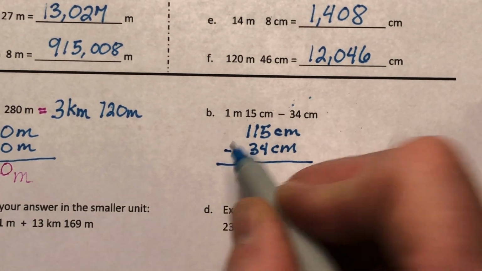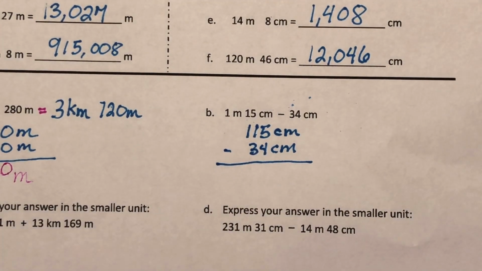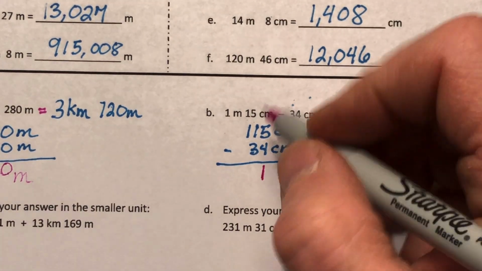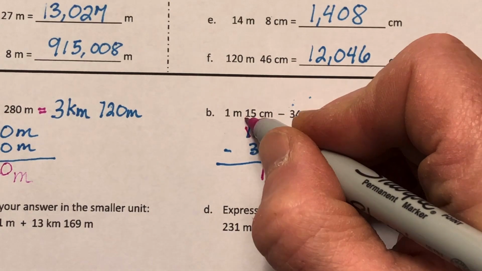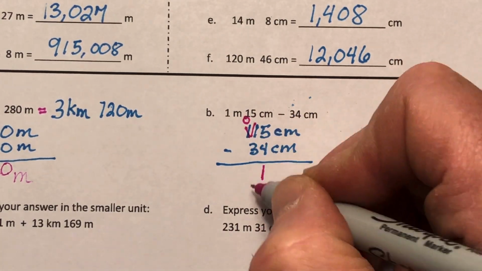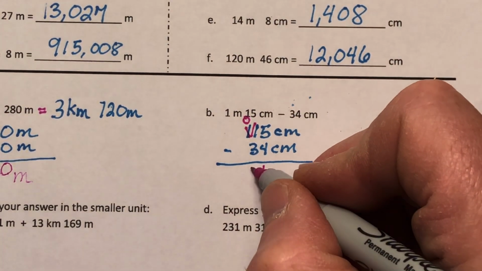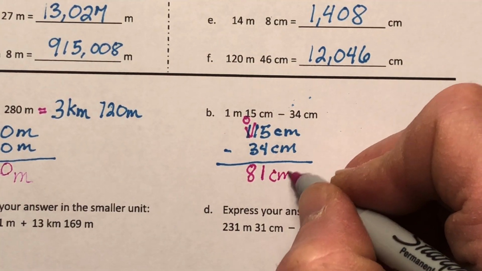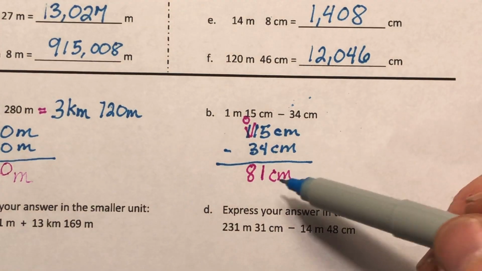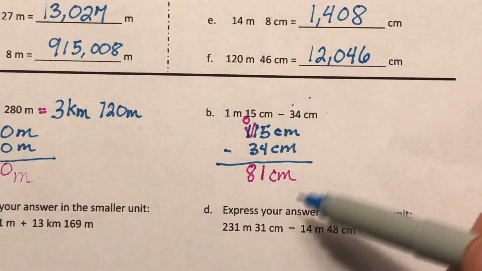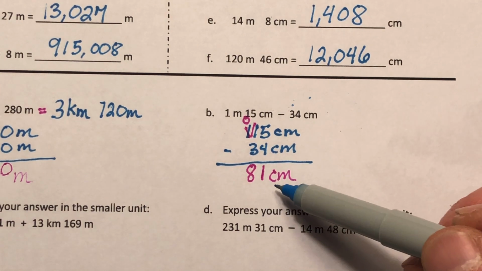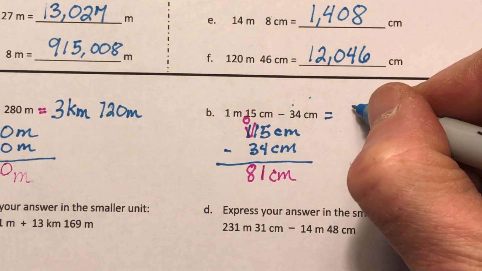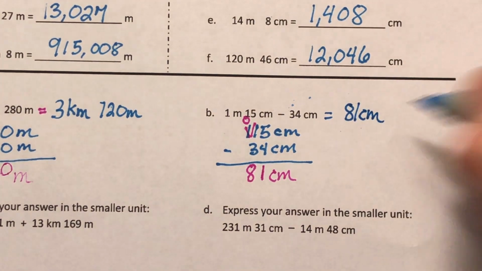All right. Let me get my different pen out here. Starting off, 5 minus 4 is 1. 1 minus 3 I can't do. Cross this out, leave a 0. 11 minus 3, which I have already, is 8. Looks like I have 81 centimeters, okay? So I don't need to convert that back to meters and centimeters, because I don't have enough even to get to 1 meter. That's just 81 centimeters. So this is equal to just 81 centimeters, just like that.